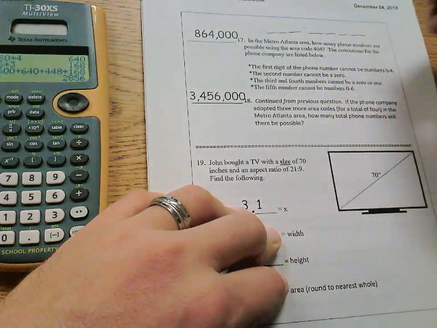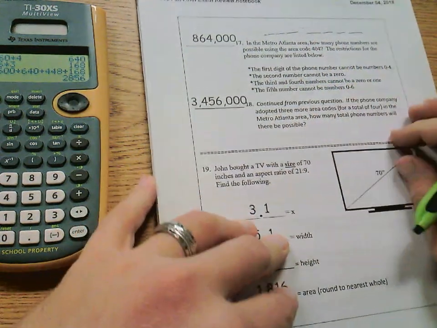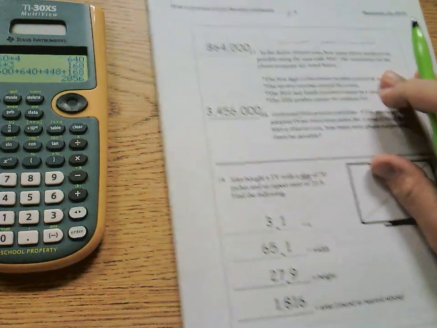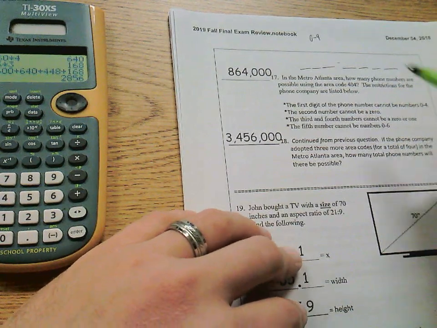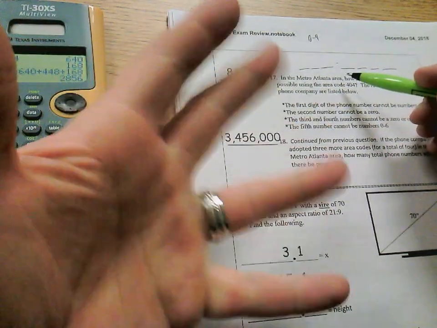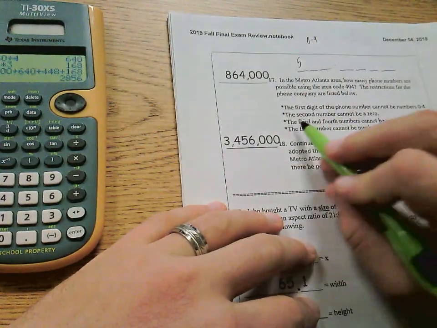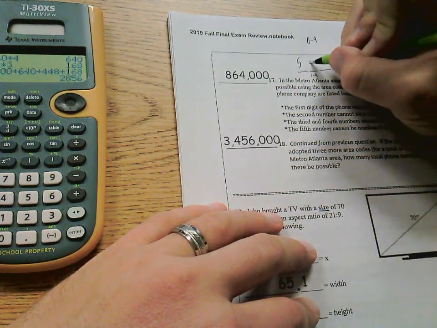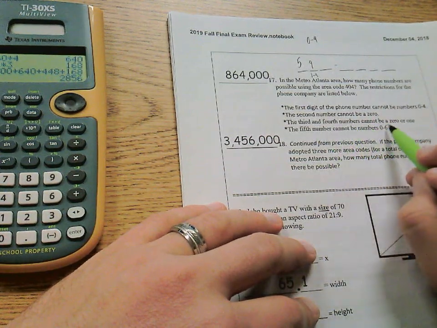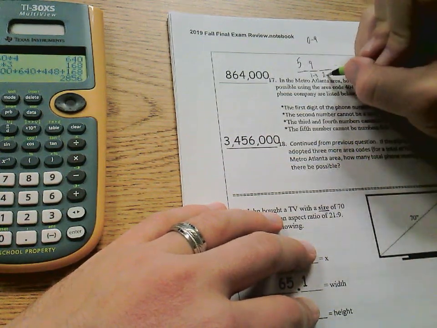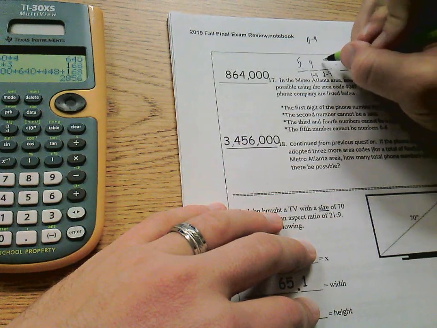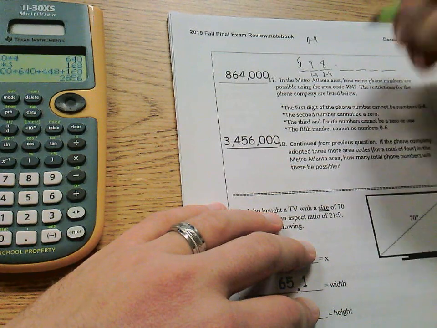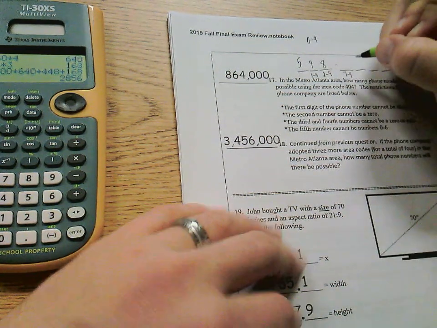It says the first digit of the phone number cannot be 0 through 4. Now remember, your options are 0 through 9 unless you have a restriction. So it says 0 through 4, which means it could be 5, 6, 7, 8, 9. That's 5. The second number cannot be a 0, so that is a 1 through 9 situation, which gives you 9 possibilities. The third and fourth numbers cannot be a 0 or 1, so that's a 2 through 9, which I believe is 8. And it says the fifth number cannot be 0 through 6, so it has to be a 7 through 9 situation. So 7, 8, 9. That's 3.